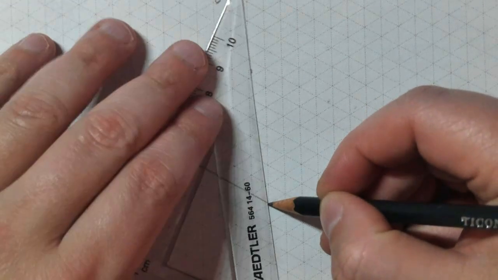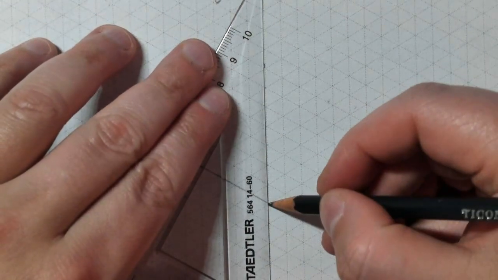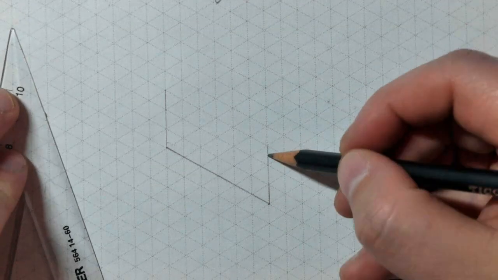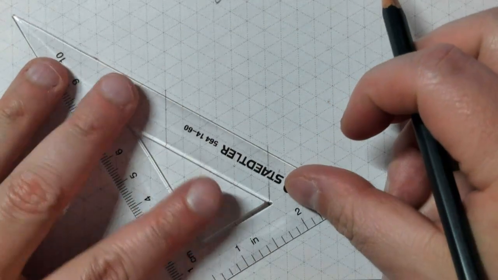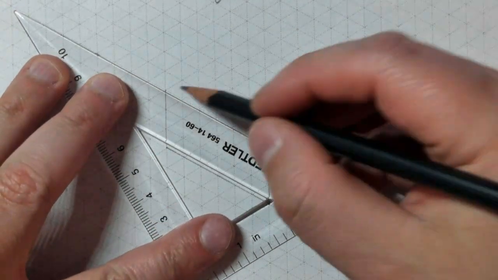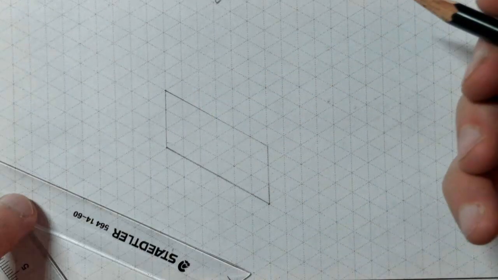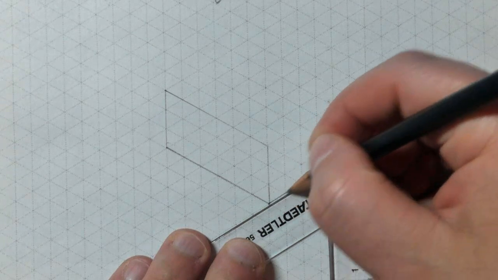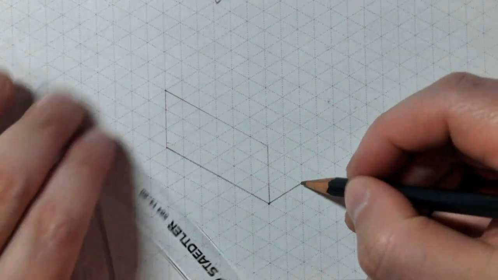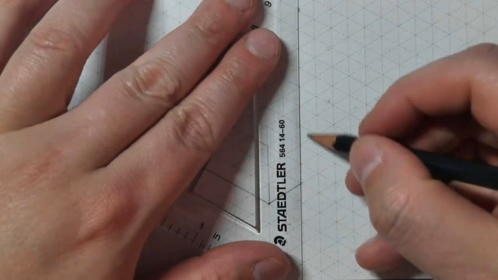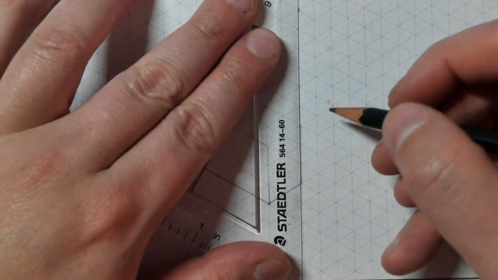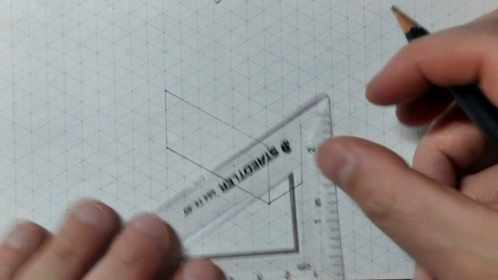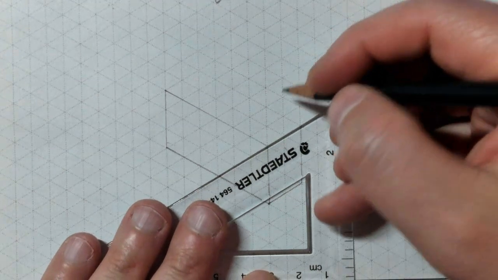From right here, we're going to draw another vertical line up 3 triangles. So 1, 2, 3. Then connect those 2 lines. Okay, so from this point here, we're going to go over 2. From this point, we're going to go up 2. 3, I'm sorry, 1, 2, 3. And then connect these 2 points.